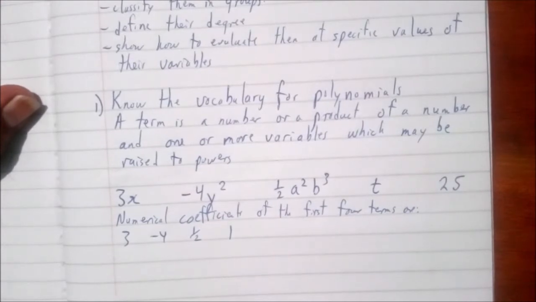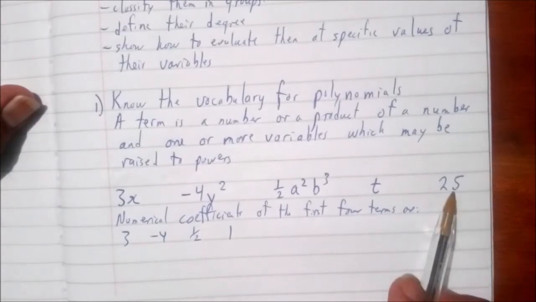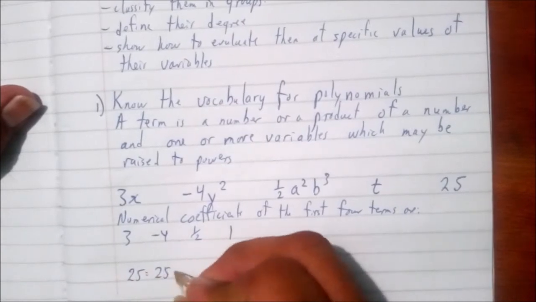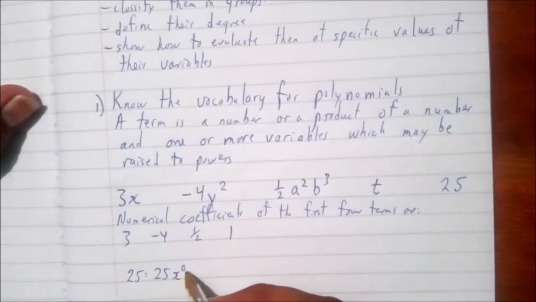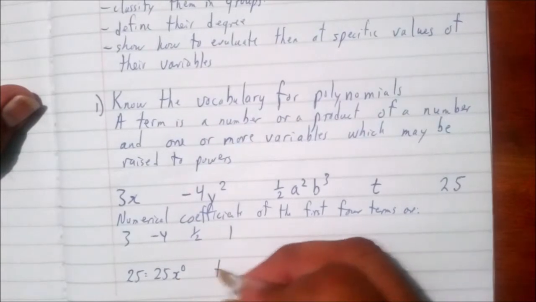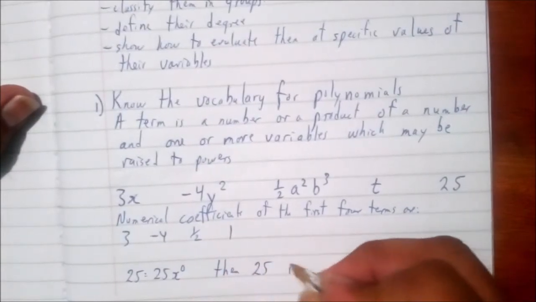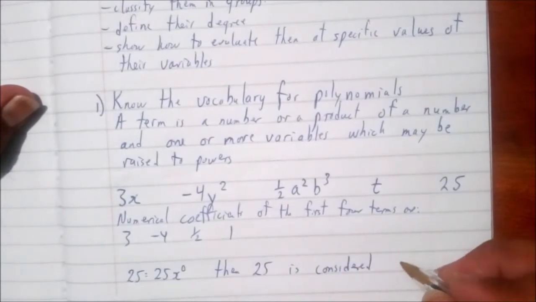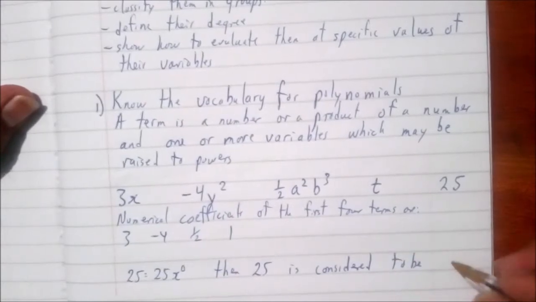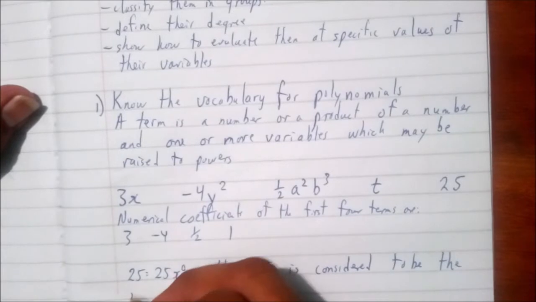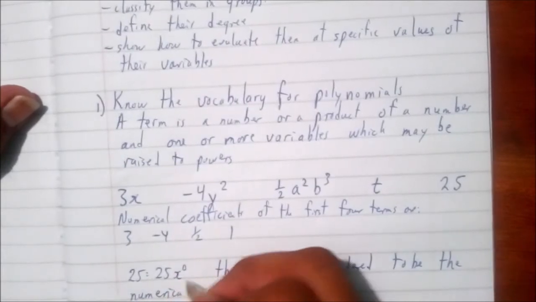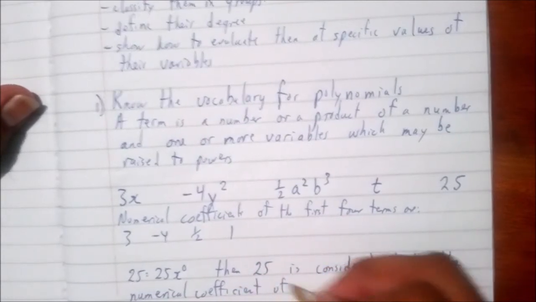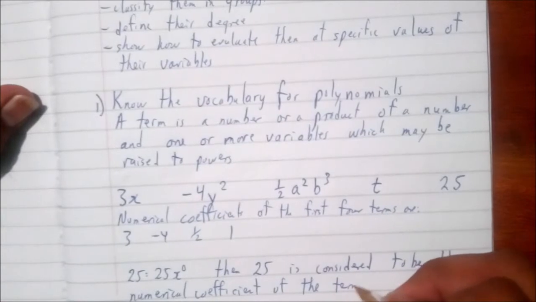Because 25 by itself can also be written as 25x to the 0 power or 25a to the 0 power, 25 is considered to be the numerical coefficient of the term 25.